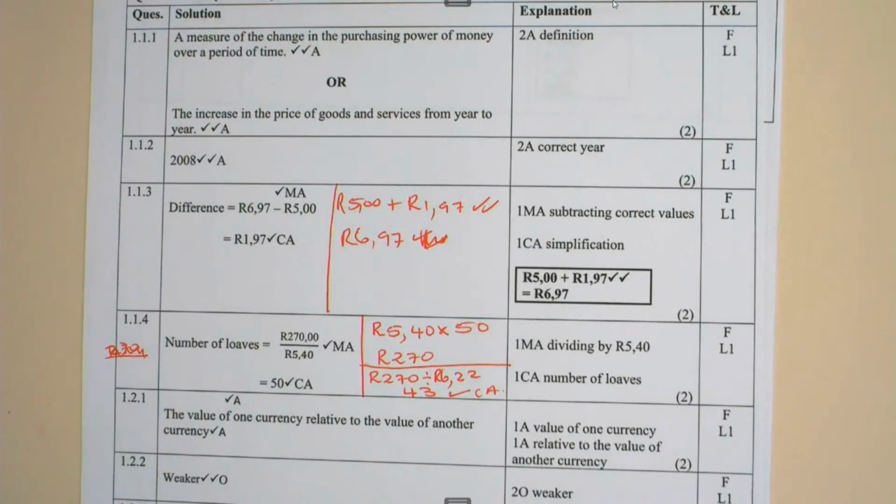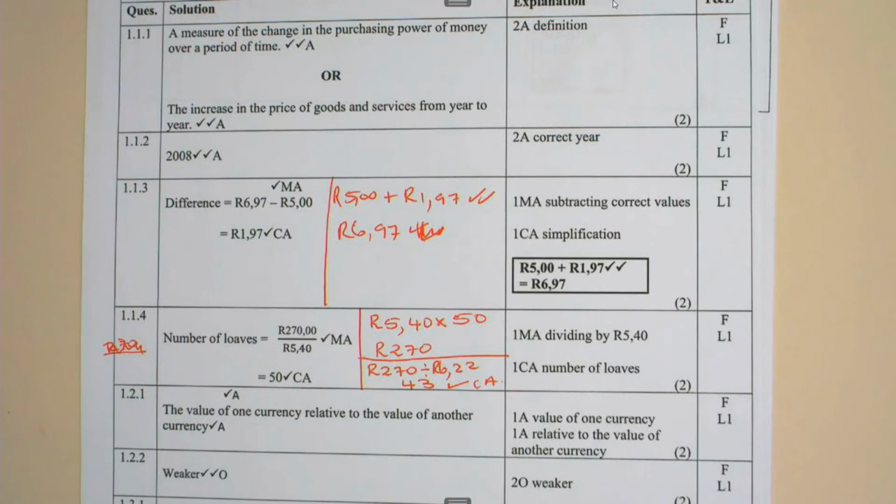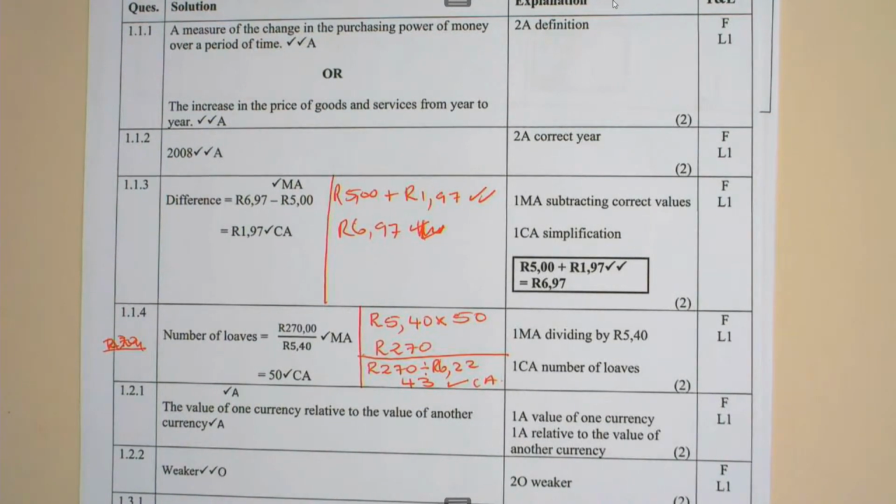Now we have another option, but it was there in the explanation column. I just moved it from the explanation column to the part of the memo.